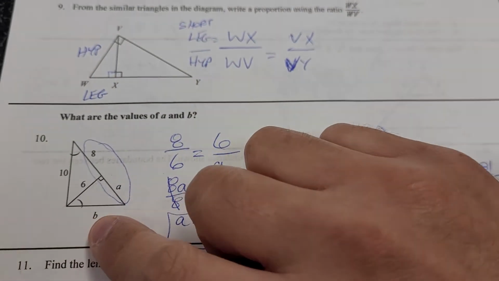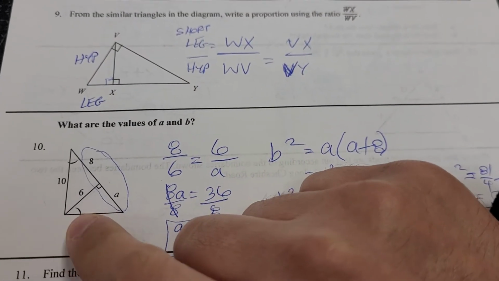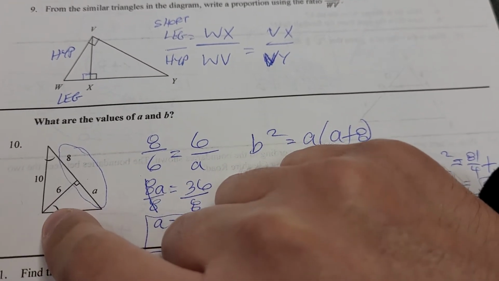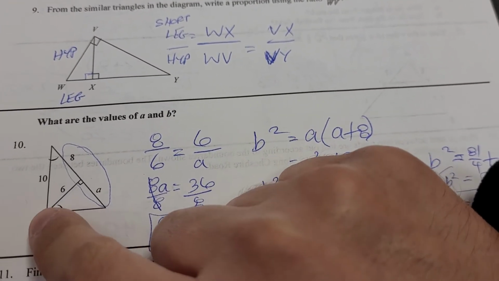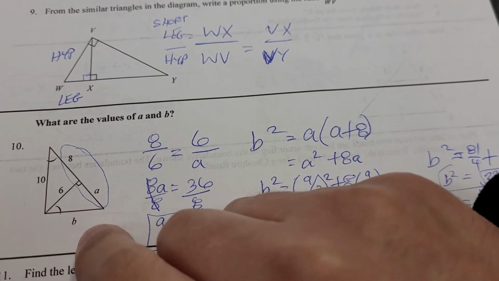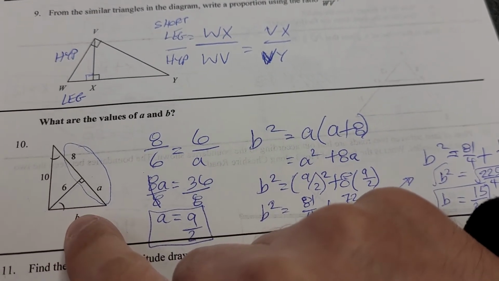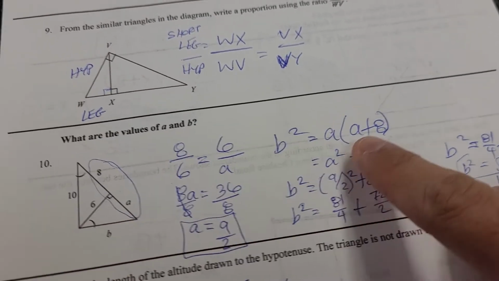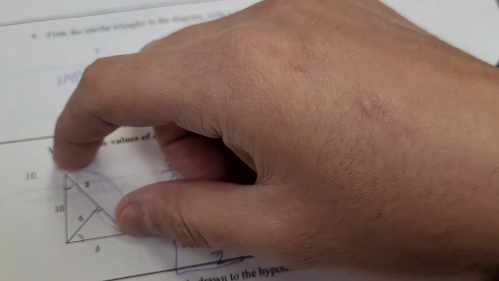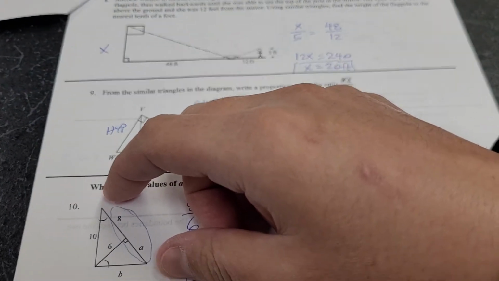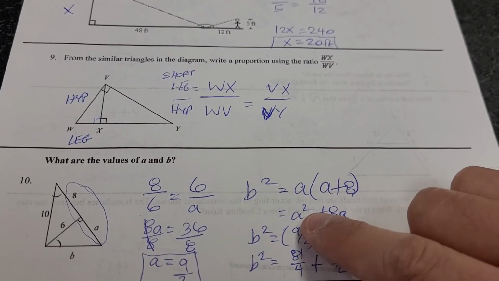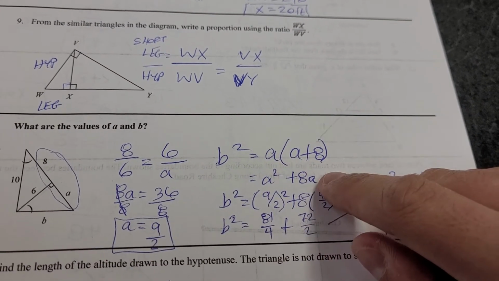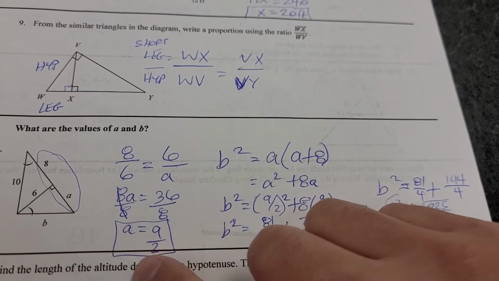For B, remember when we had this here, again, one of those from that video that we had seen for geometric mean. If you're talking about the legs, you can also get this, but it's a different formula. You're saying B squared equals the one right in front of it, in this case A, times the entire thing right there, which is going to be 8 plus A. Okay, and then from there we can just distribute the A. 8 times A is A squared. 8 times 8 is 8A. And now I know what A is.